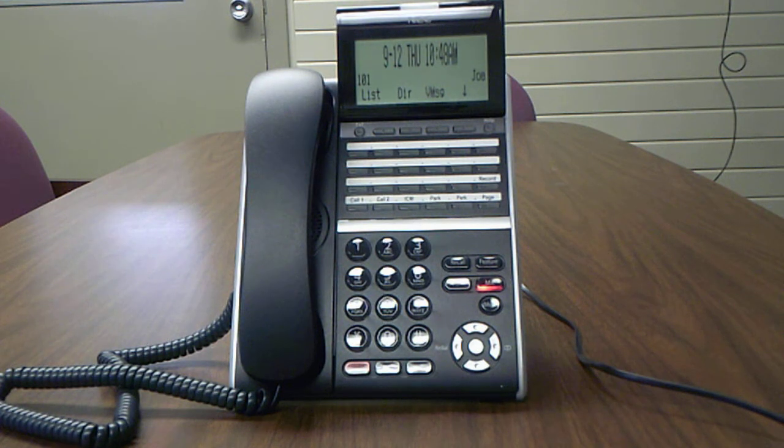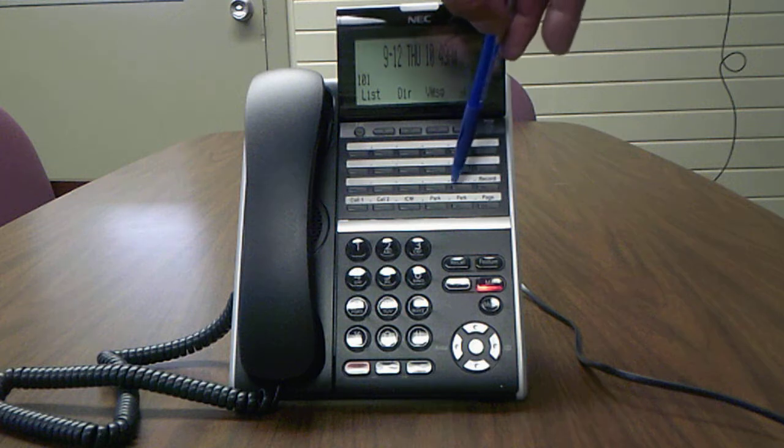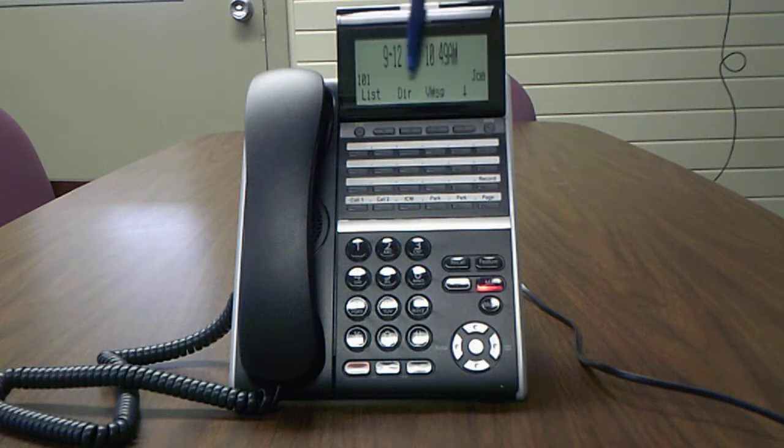So as you're programming buttons, you'll want to document on that paper label what you have stored under those buttons. If you were to forget, there is a help button up here in the upper right hand corner. You can push help and touch any button on your phone, and the display will tell you what's programmed under that button. And then on the left hand side, we have an exit button that brings us back to our normal screen.